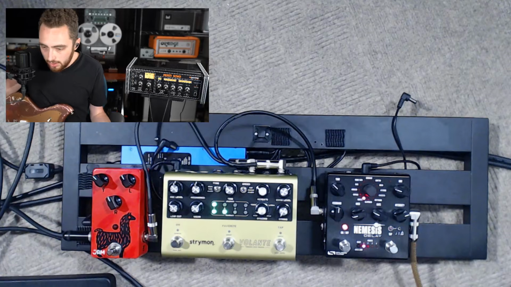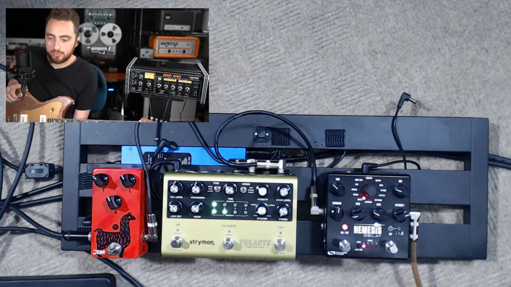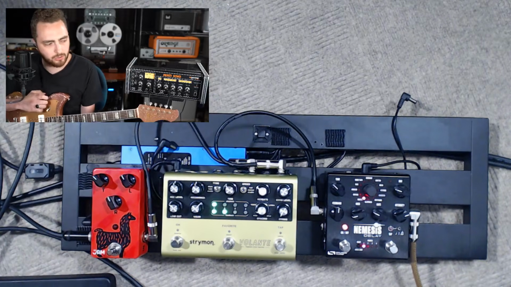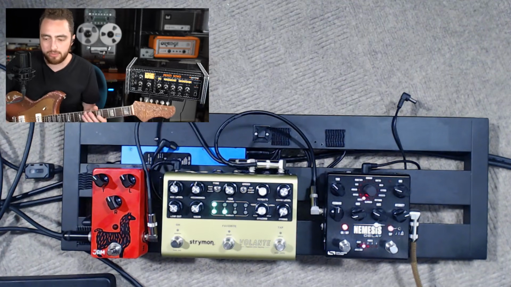Love your channel. If you have to buy one interface today, which would you buy? Not a starter one? That's a good question. Depends on how many inputs and outputs you need, but I really like the Focusrite stuff, and I really like the Universal Audio stuff. So maybe like an Apollo 8 or one of the higher-end Focusrites.